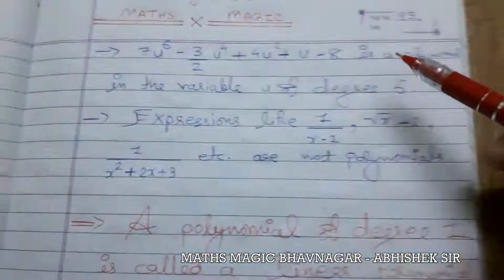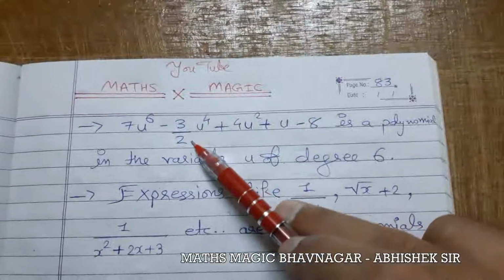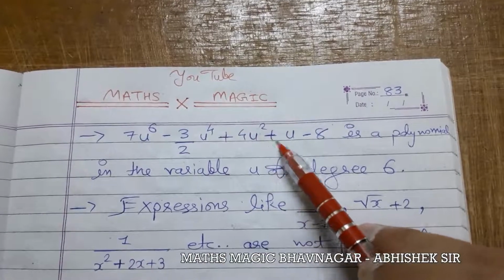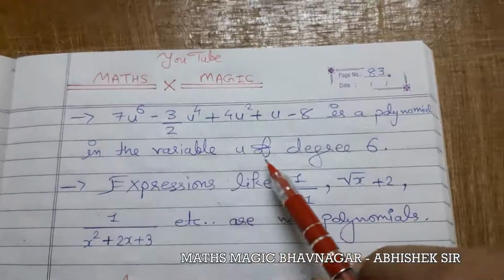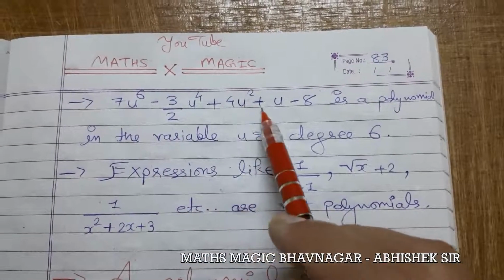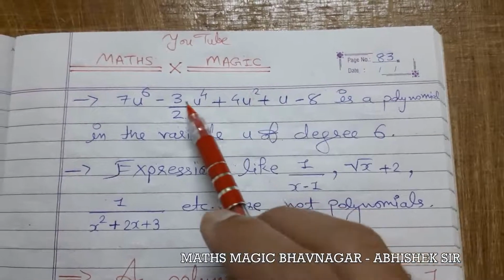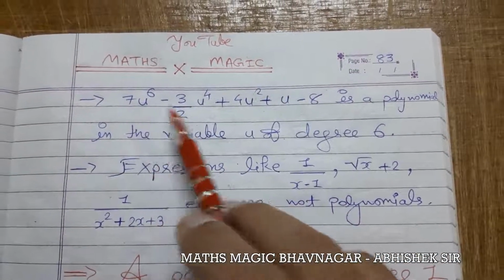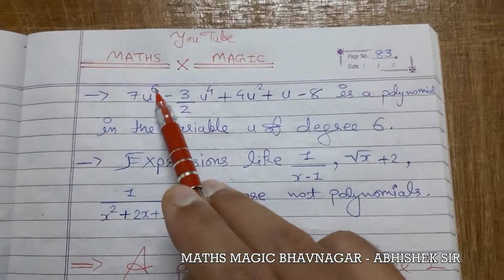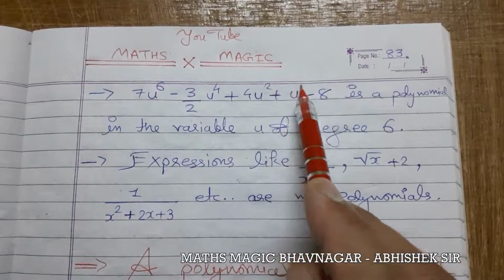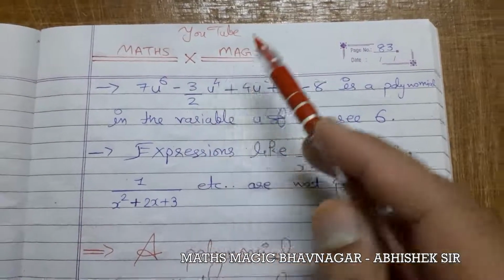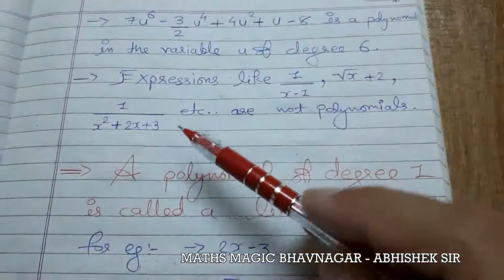Next example is 7u to the power 6 minus 3 by 2 u raised to 4 plus 4u raised to 2 plus u minus 8, a polynomial in the variable u of degree 6. Here u is the variable, and where nothing is written it means 1 is present. Here 7, minus 3 by 2, 4 and 1 are all coefficients, and 6, 4, 2 and 1 are the exponents. Where nothing is present, it means 1 is there. So the maximum exponent is 6, so 6 is the degree of the polynomial.